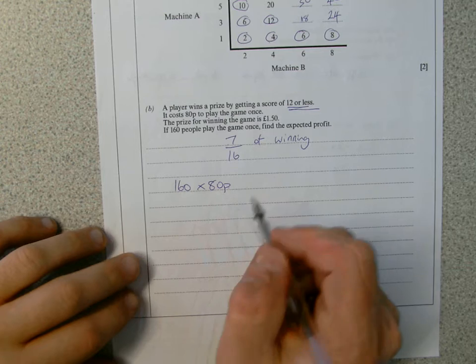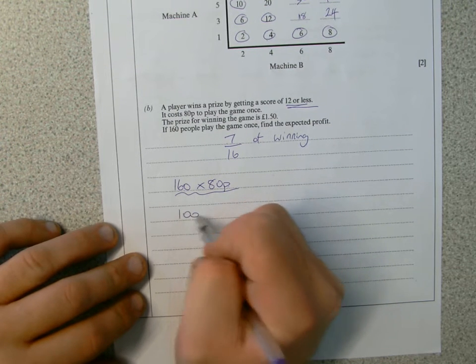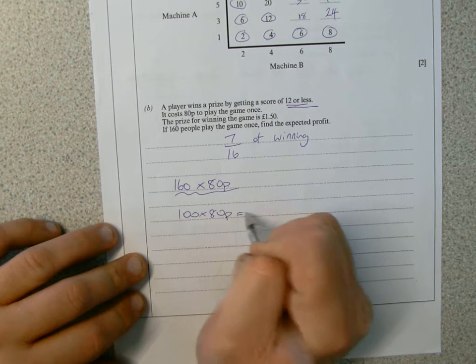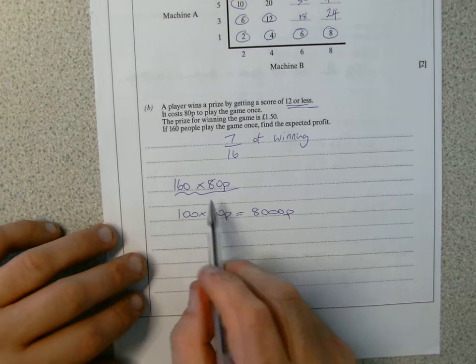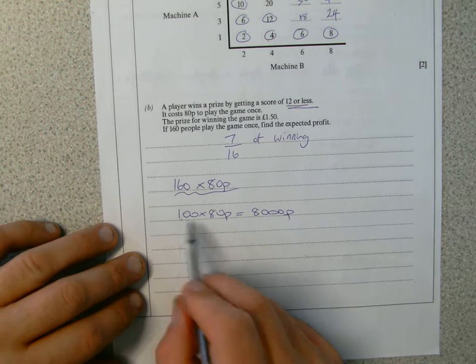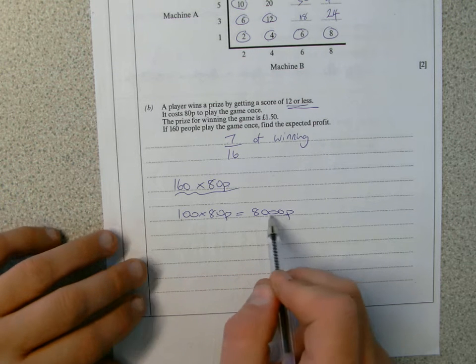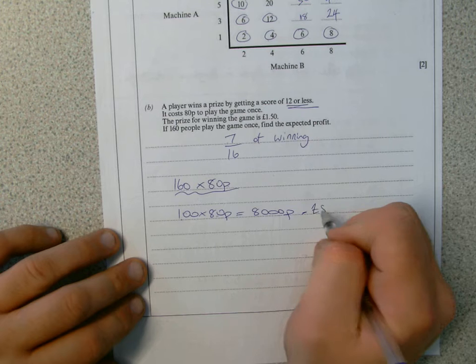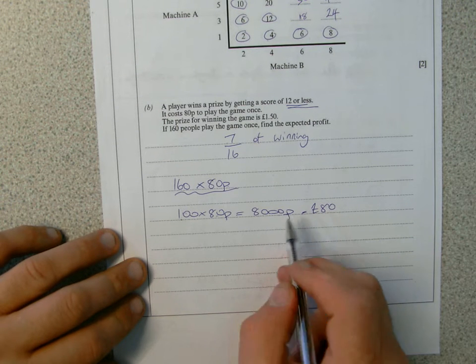Now, to multiply this by this, what I tend to do is, I tend to do 100 times 80 pence, okay, which is 8,000 pence. Okay, if you think about it, 100 times 80 is 8,000. So you've got 1 times 8 is 8, and then add the zeros on, 3 zeros. Now, 8,000 pence is just £80, because, of course, to change from pennies to pounds, you divide by 100.